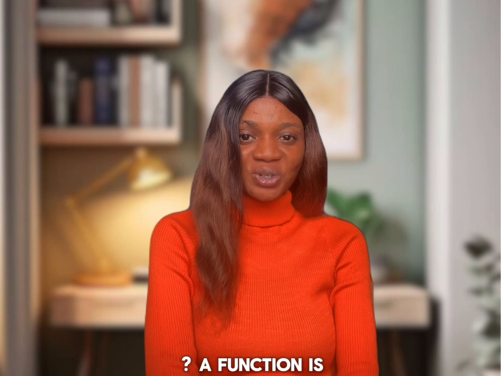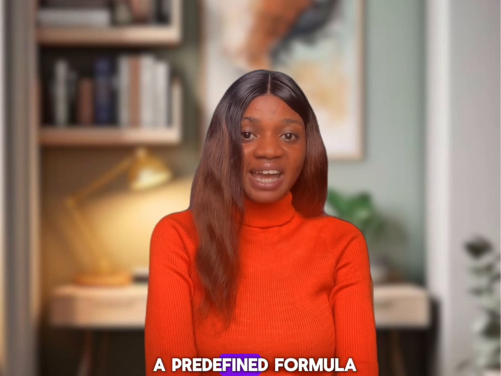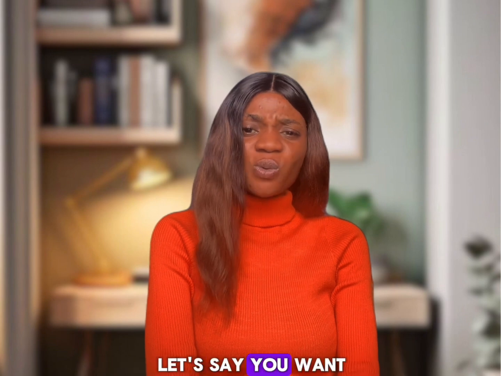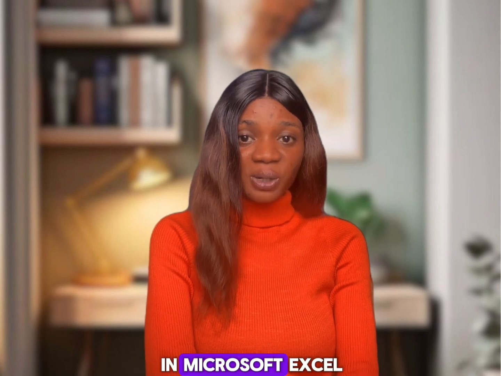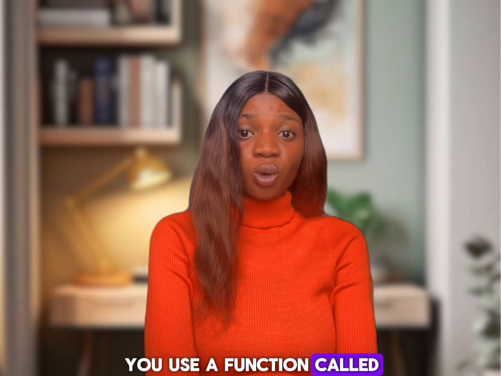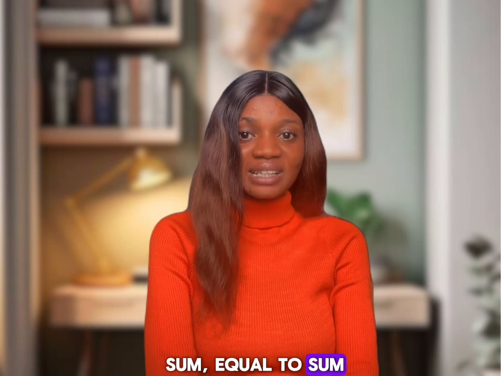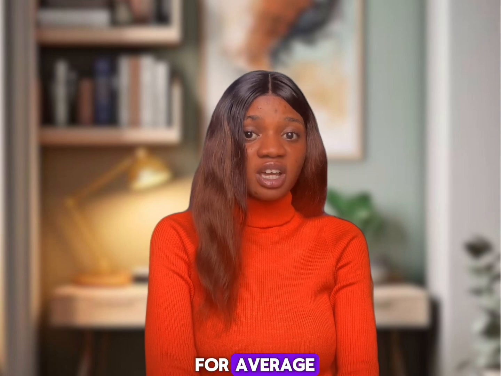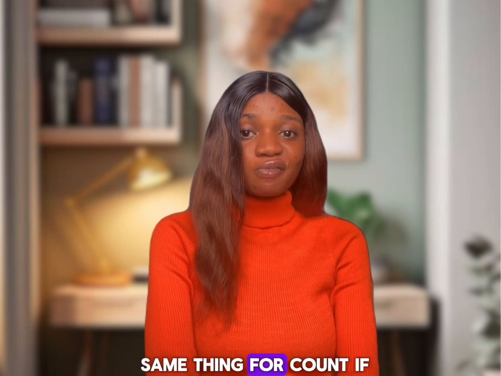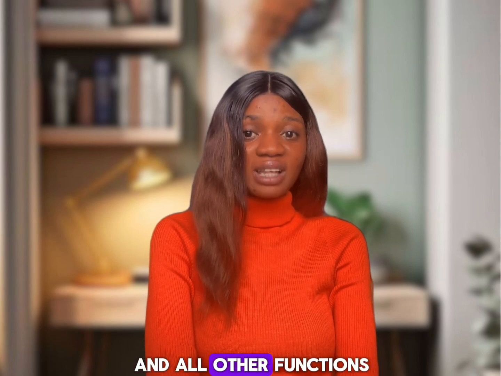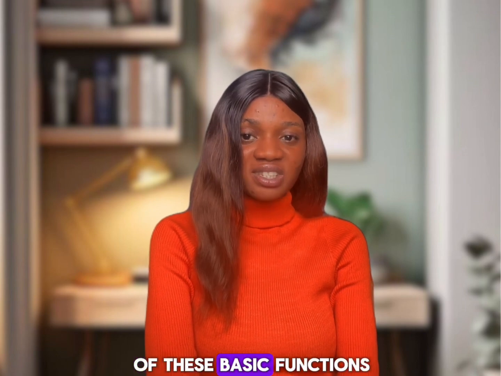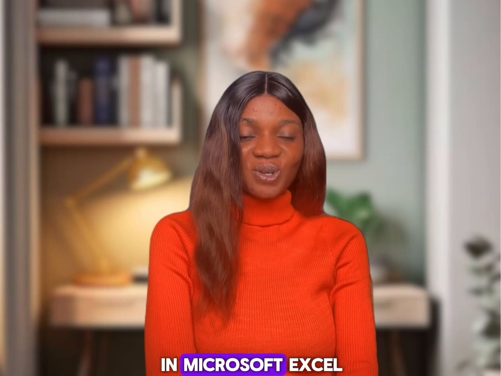What then is a function? A function is a predefined formula to perform a specific calculation. Let's say you want to sum a range of data in Microsoft Excel. Use a function called SUM. Equal to SUM, then highlight all the data you want to sum up together. Same thing for AVERAGE, same thing for COUNT, same thing for COUNTIF, and all other functions. Let's check out some practical examples of these basic functions and formulas in Microsoft Excel.